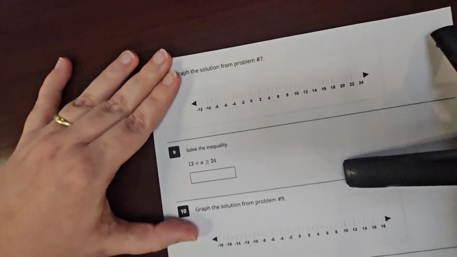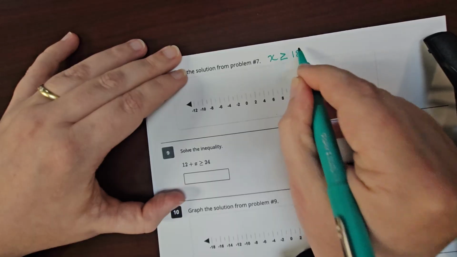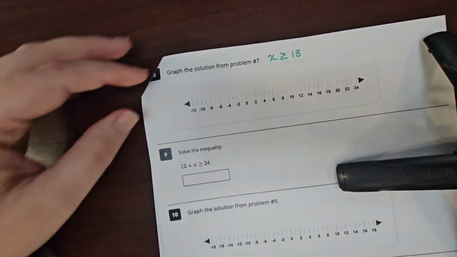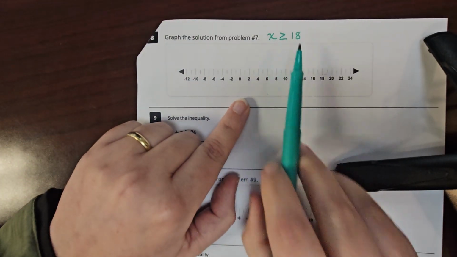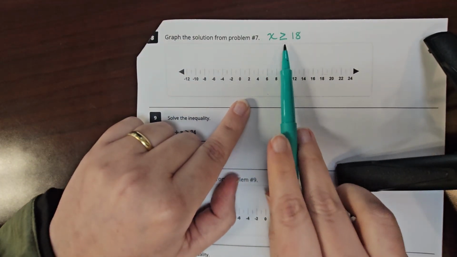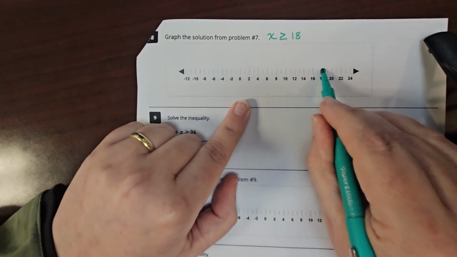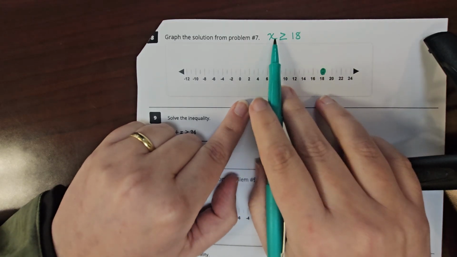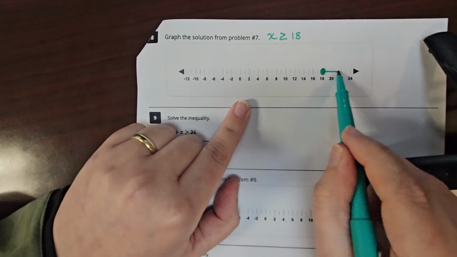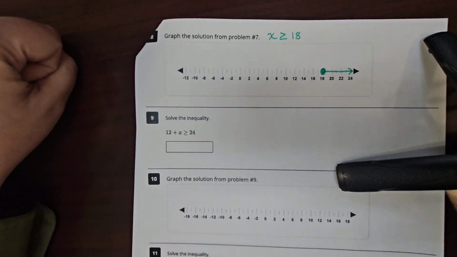Okay, let's look at number 8, and I'm going to write that one down again. X is greater than or equal to 18. So we're going to put our dot on 18. It's going to be a filled-in circle because it has a line. So this means it includes 18 as one of the numbers it can be. And x can also be numbers that are greater than 18. So we're going to point to all of the numbers that are greater than 18. That's how you do that assignment.